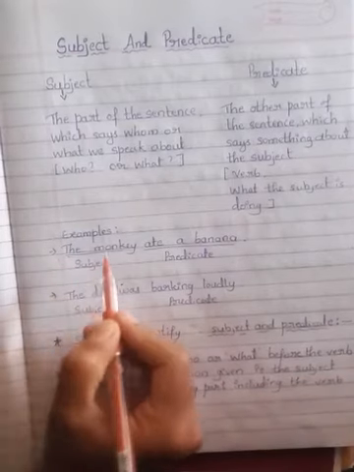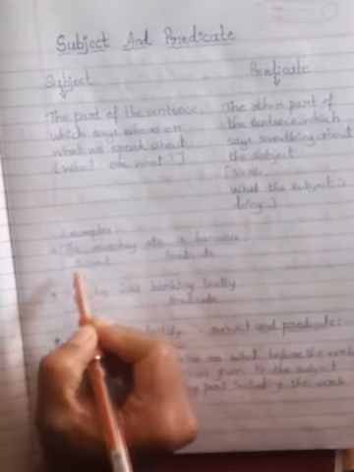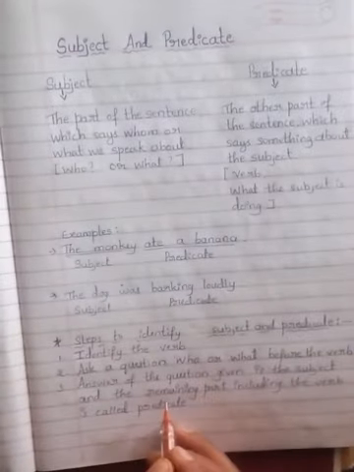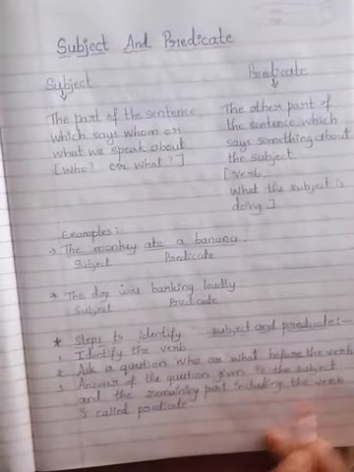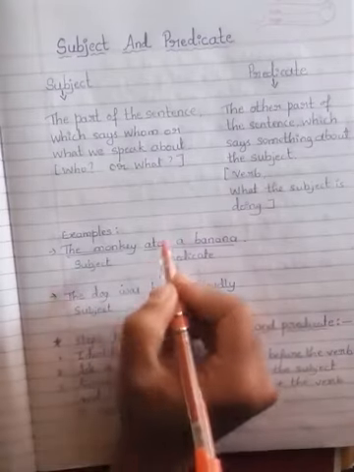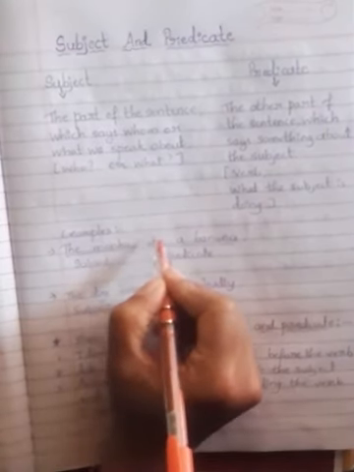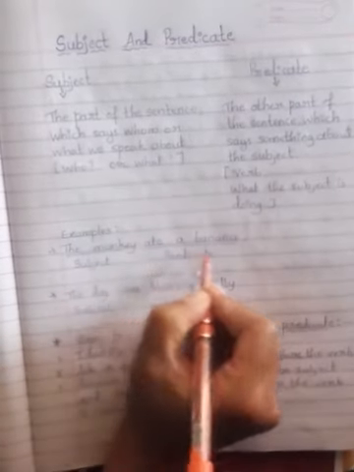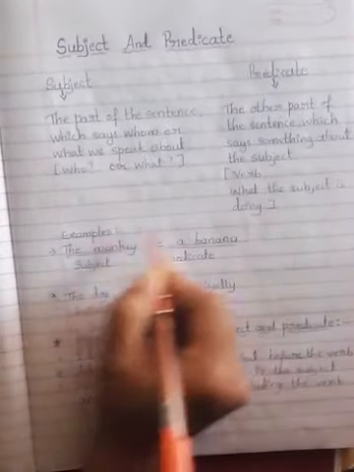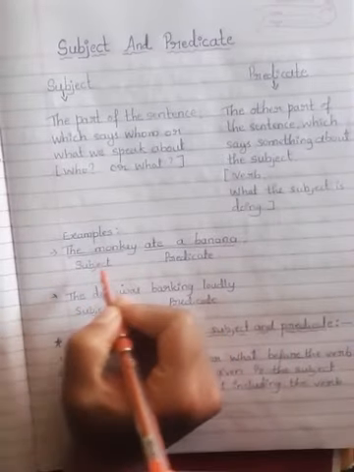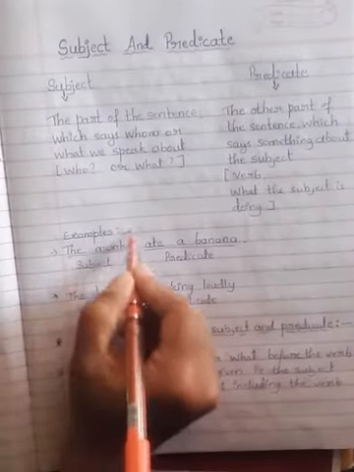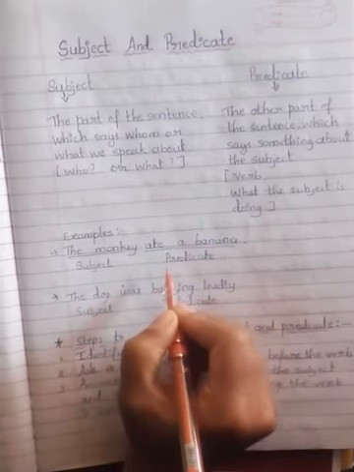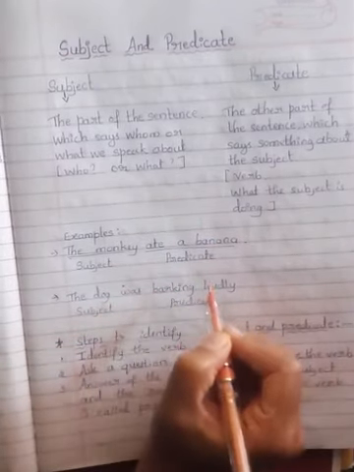Now, I have told you the answer of who or what is the subject and the remaining part including the verb is called predicate. The remaining part. See, students, ate a banana is the remaining part of this sentence. Here, if the monkey is the subject, the remaining part is ate a banana. This is known as predicate.